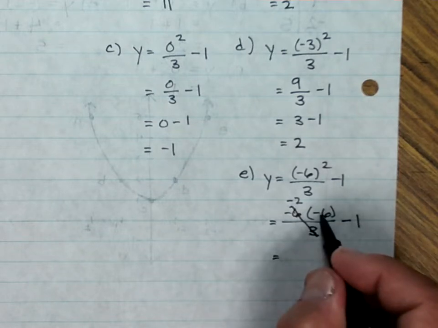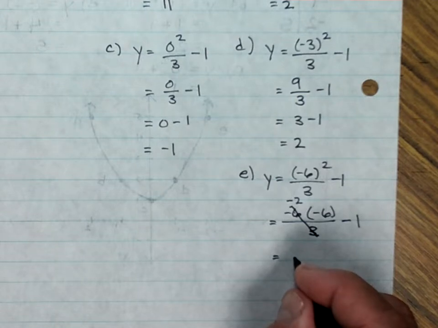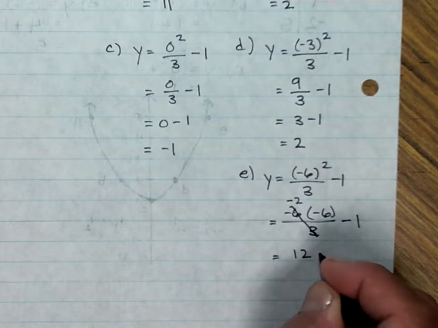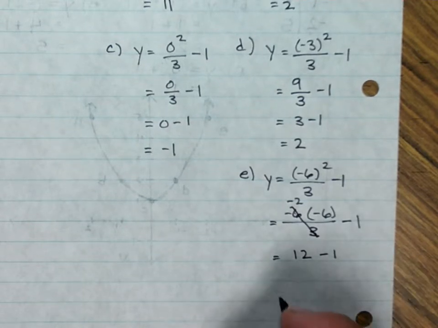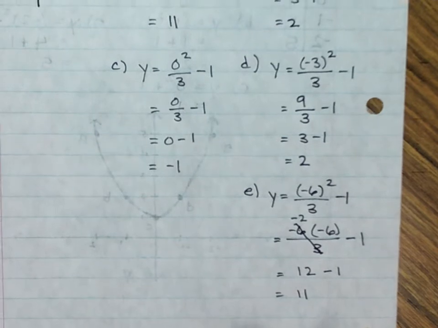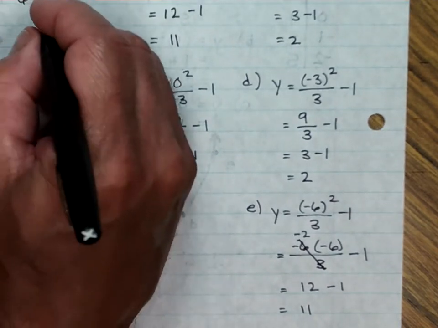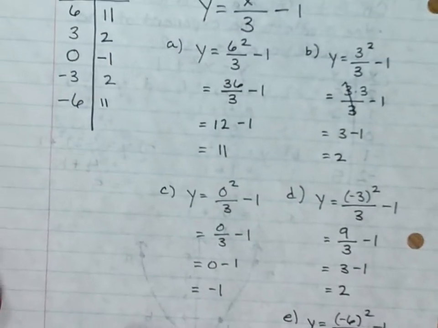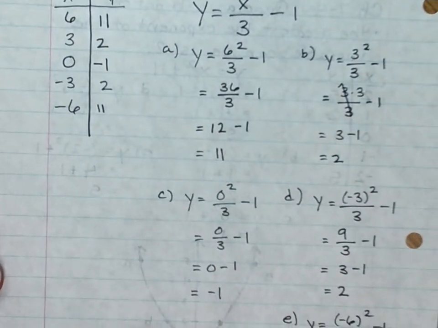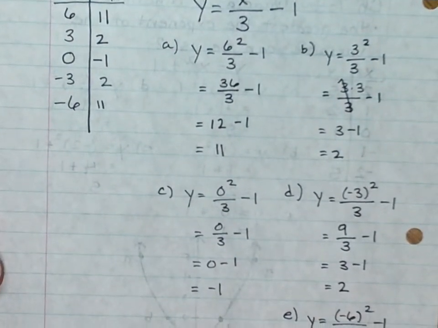Negative 2 times negative 6 is positive 12 minus 1. And that gives us an answer of 11. And if you remember, up here we had an answer of 11. So there's our T-chart. Negative 6 in, 11 out.